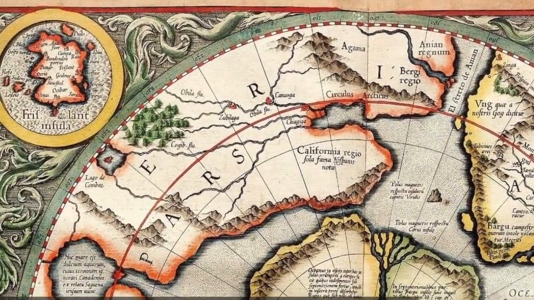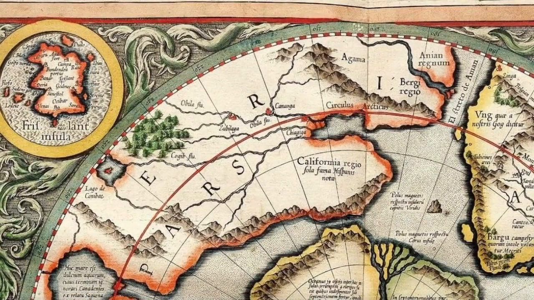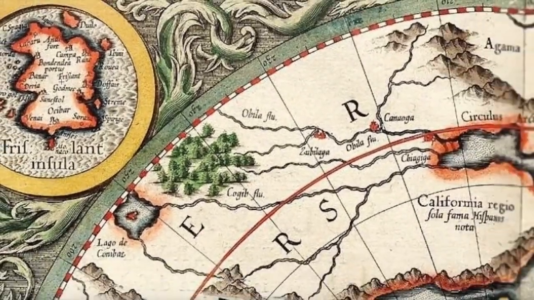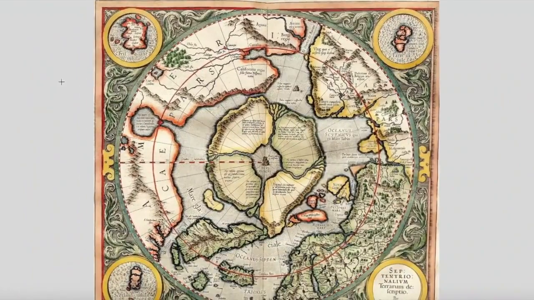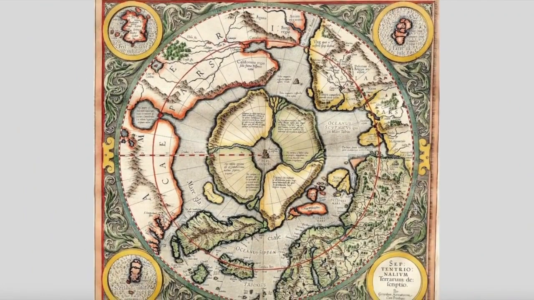You see, Friesland, Mercator always felt it was important to put Friesland in his maps. I mean, you're pretty limited here. He has 4 spots, and Friesland is zoomed in, whereas typically it is here. You can see it's not even very small. It's a fair-sized island. It's about half of Iceland.